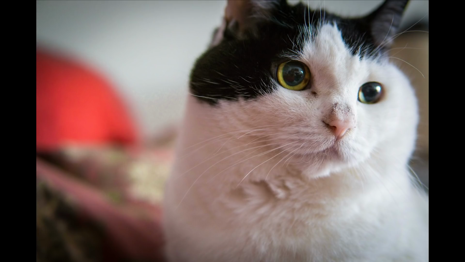That's not necessarily a bad thing. Sometimes you want that, but it is something you should know going in. If you want both eyes in focus and your model is close to the camera, you might have to stop down your aperture a little.